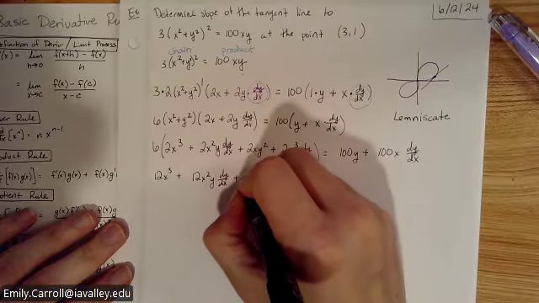Okay, so things with dy dx's are going to go to the left. Things without are going to go to the right. So let's see. This is going to stay put. So it's plus on the left, plus on the left, because they're already on the left. They're going to stay on the left.